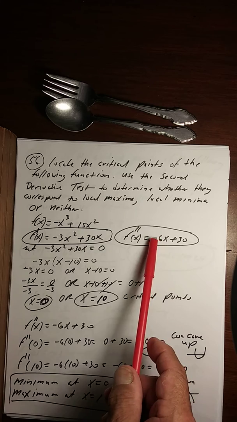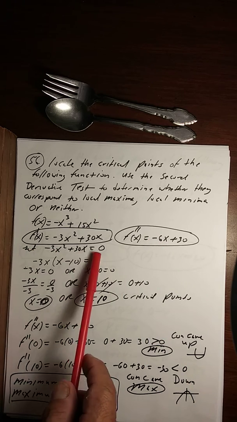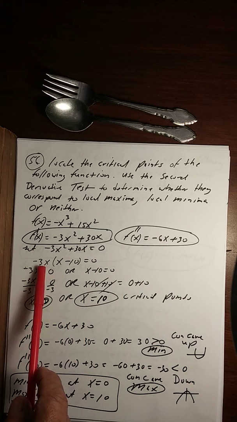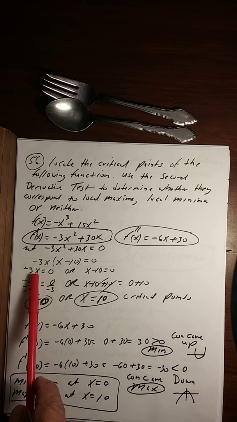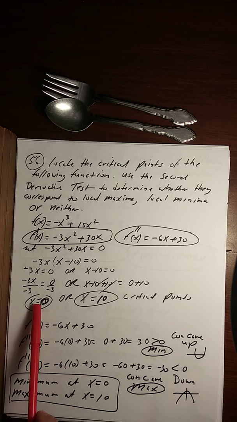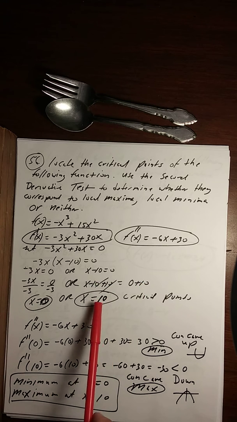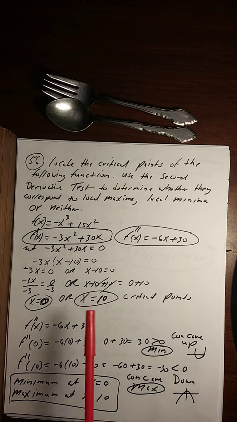First derivative, second derivative. Set the first derivative equal to 0. Factor negative 3x out. So negative 3x equals 0, x minus 10 equals 0. So divide by negative 3, x equals 0. Add 10, x equals 10. So we have 0 and 10 as the critical values.